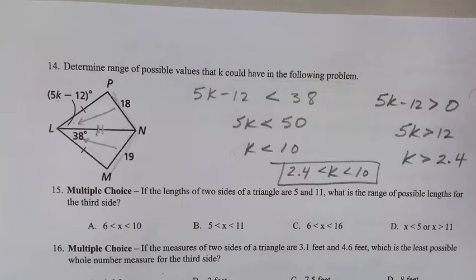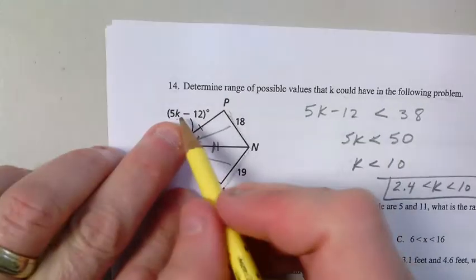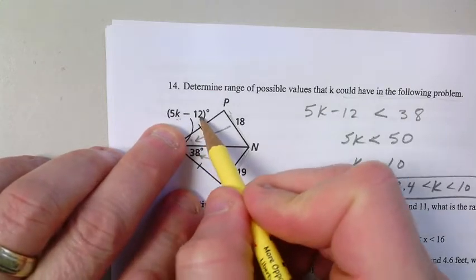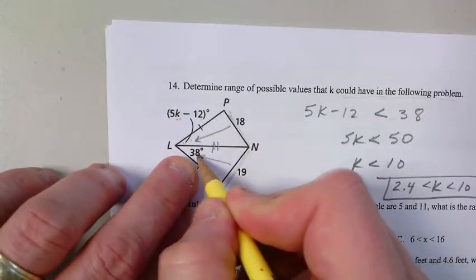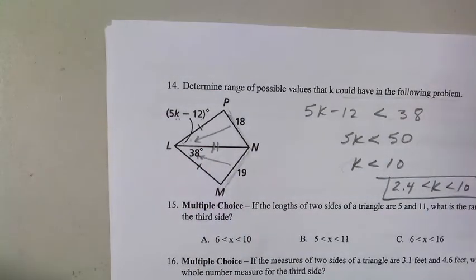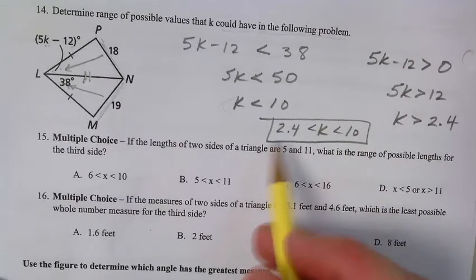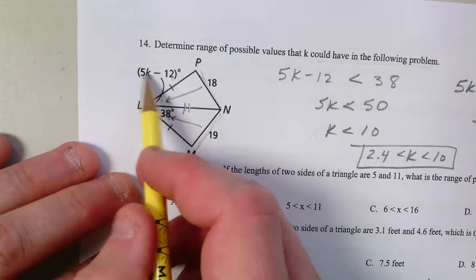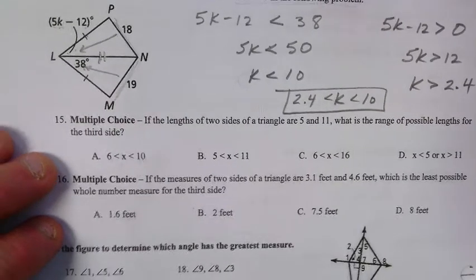So one thing we could do to test this, let's say I chose 11. If I plug in 11 here, 55 minus 12 gives me 43. 43 is bigger than 38. So we can tell that's why it's the top bound of the range. Let's say it's less than 2.4. Let's make it 2. 5 times 2 is 10, minus 12, that's negative 2. You can't have a negative degree there. So those are the range of possibilities.